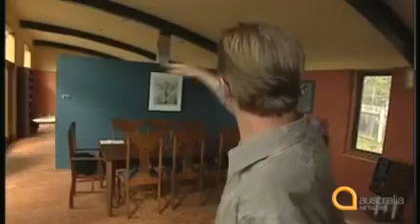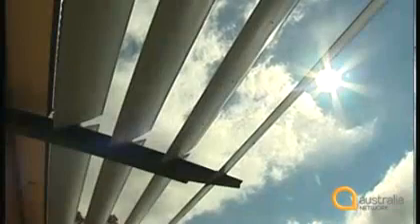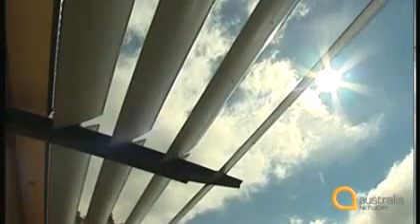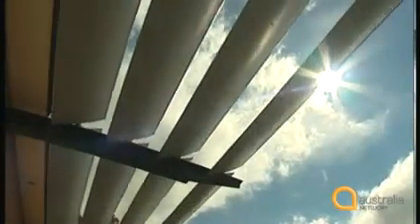Here's another one. Ceiling height on the south basically allows you to get a lot of sun in through these windows in winter, and the louvers which go out actually go to a point where the sun can be shaded completely in summer, but they can be opened to let the sun right back into the house through winter.